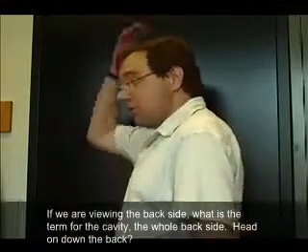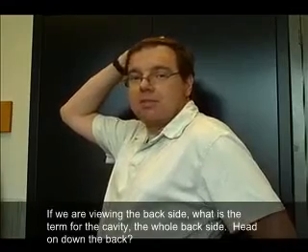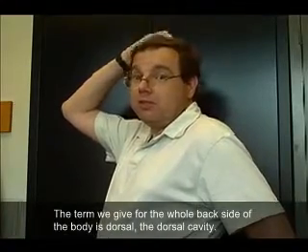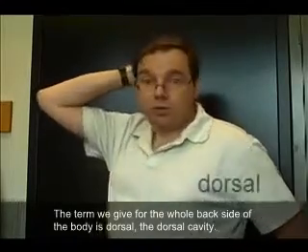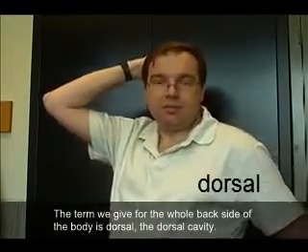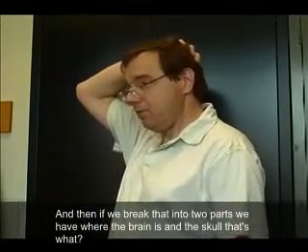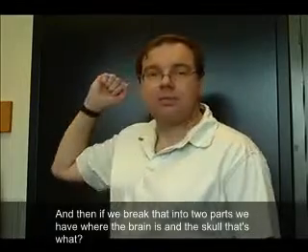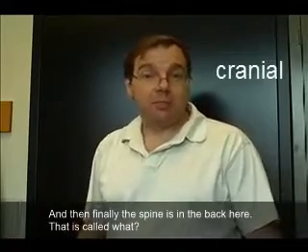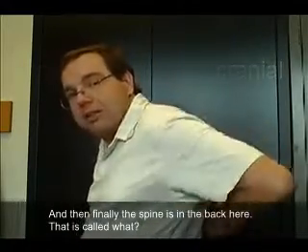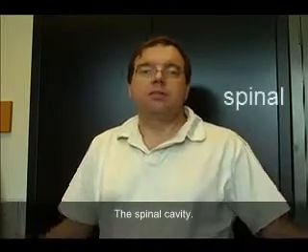Reviewing the back side, what's the term for the cavity? The whole back side, head on down the back. The term we give for the whole back side of the body is dorsal, the dorsal cavity. And then if we break that into two parts, we have where the brain is, in the skull. That's what? The cranial cavity. And then finally, the spine is in the back here. That is called what? The spinal cavity.